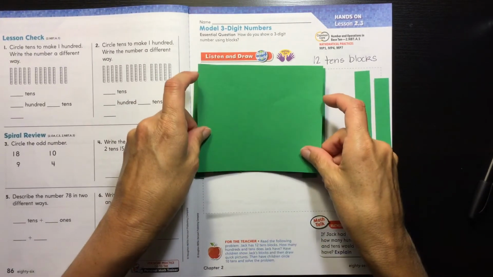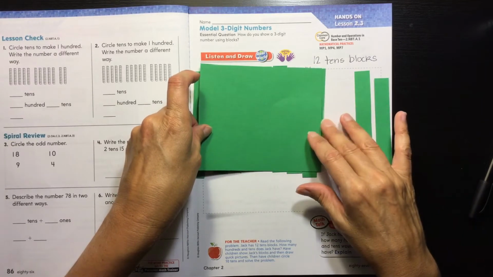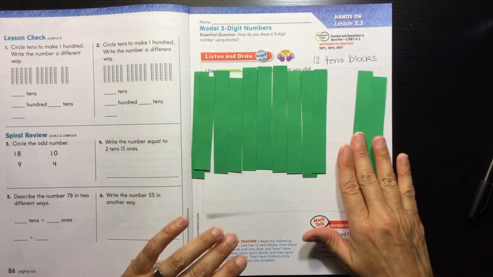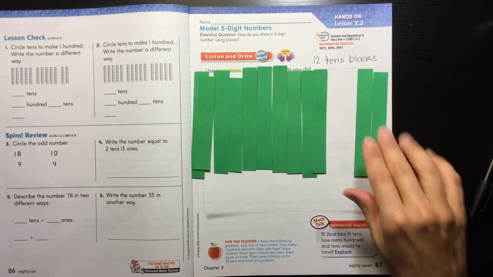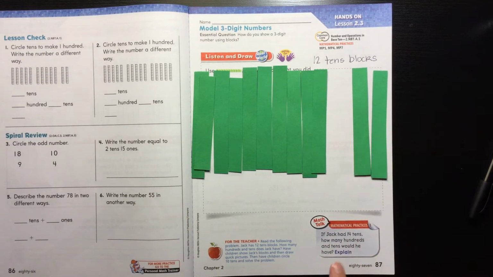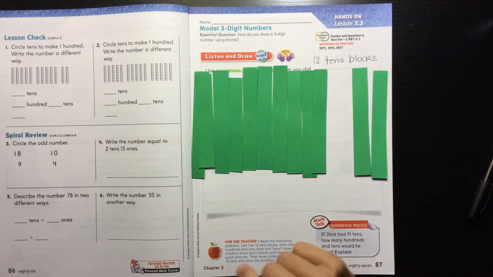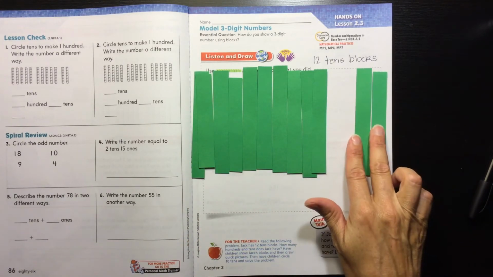And I even made 100 blocks so you can see that those make 100. I'm going to leave them right there though. And then you can see that you have 2 extra tens blocks left. So we know that we would have 100 and we would have 2 tens.